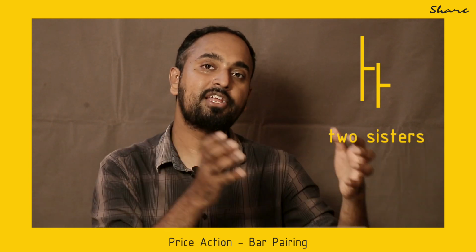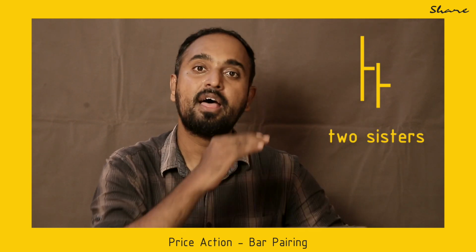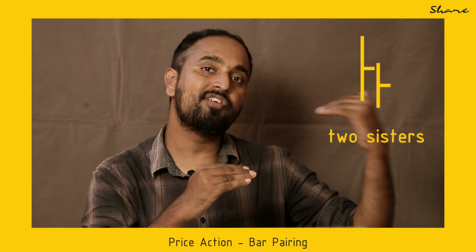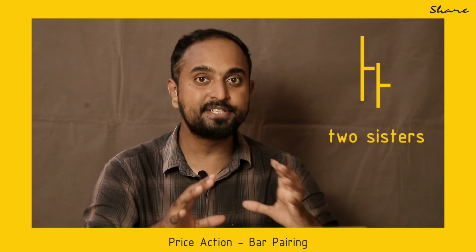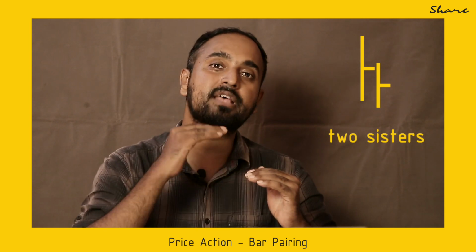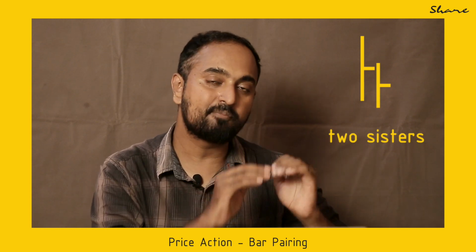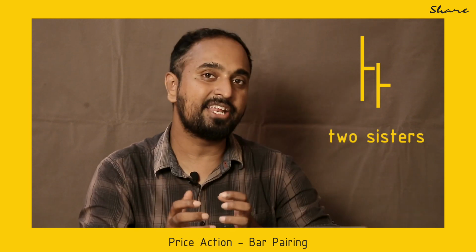But when we look closely at both of them together, we can see the second bar's close is below the previous bar's close. This actually means bullish. So on the third day, if the candle opens above this, it is a bullish thing, and if the activity is below the second day's closing price, it is a bearish movement.